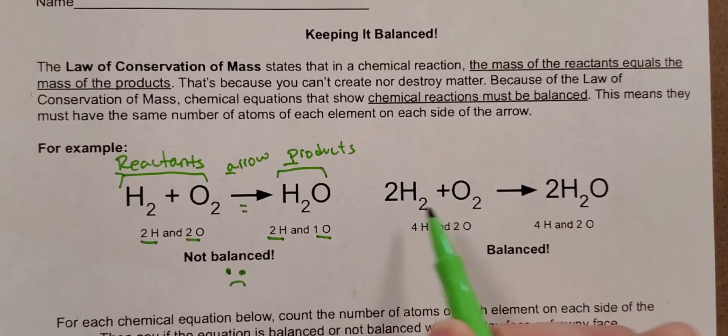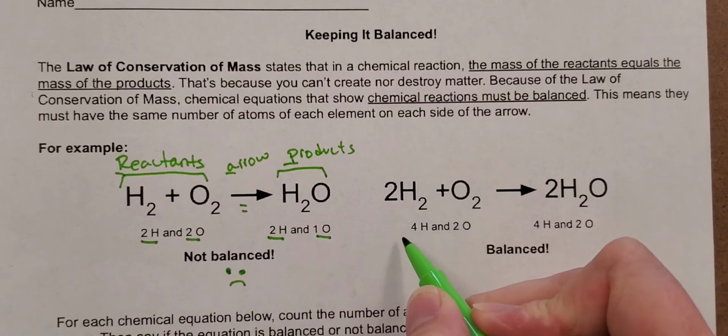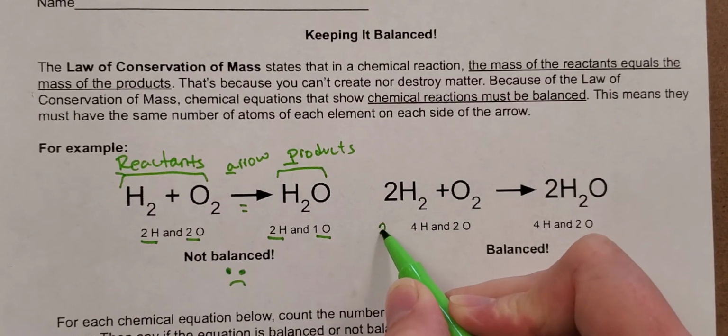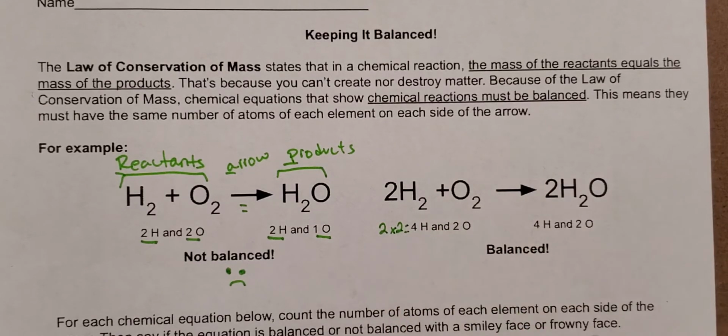Remember, we have to multiply. I'm going to write this out. We multiply 2 times 2 to give us 4. There's a plus sign here, so this oxygen is not affected by this coefficient. This means I have 4 hydrogens, so 2 times 2, and then I have 2 oxygens.